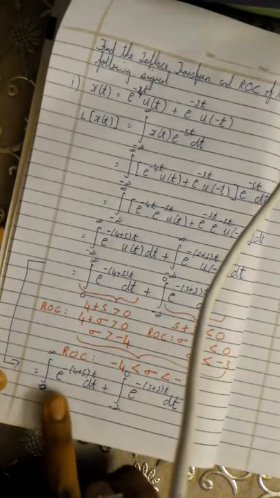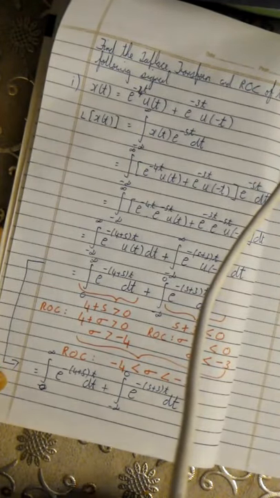Okay, so now this can also be written as, I'm going to apply integration over here. So what will happen?